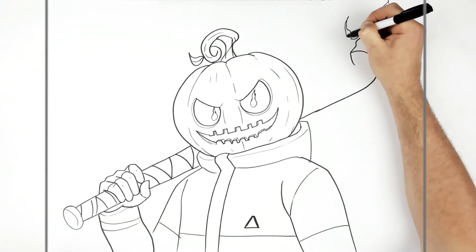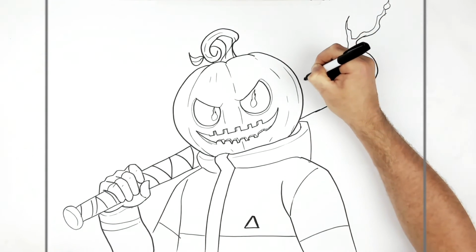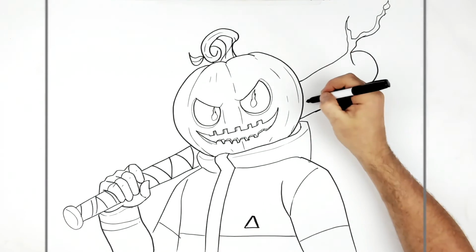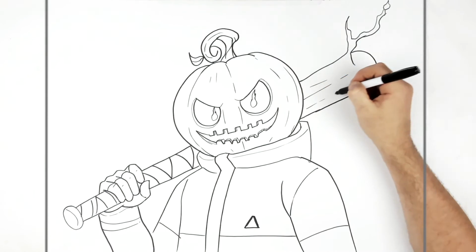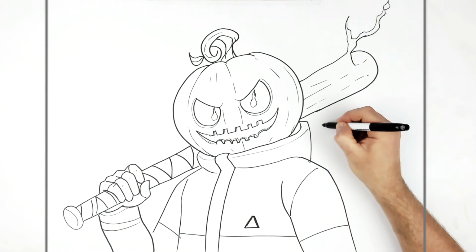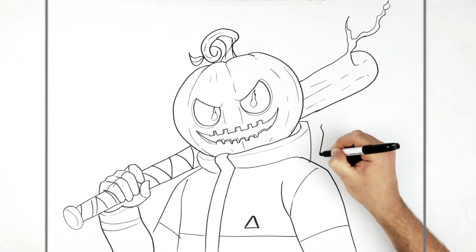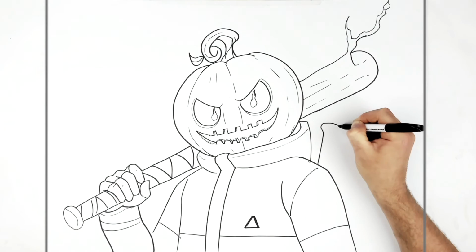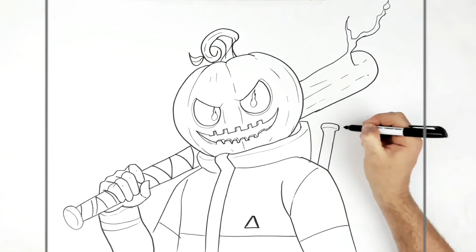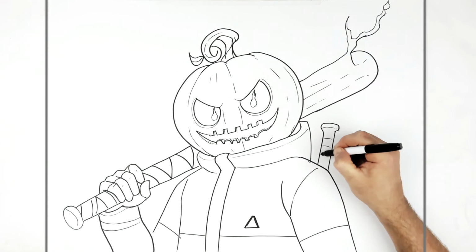We have a Halloween-y type character. And that looks like it has like some textures on it and stuff. And oh, he's got another baseball bat hanging around his waist. And the handle sticks up there. And then like strapping on that.